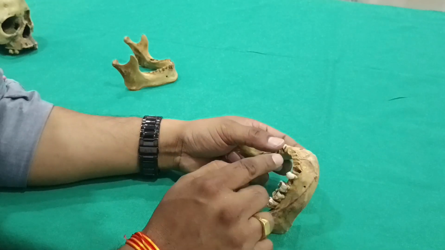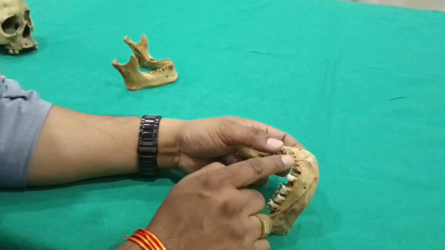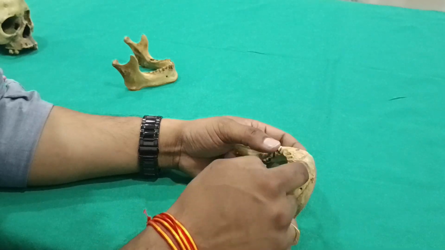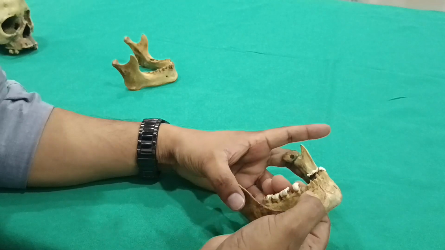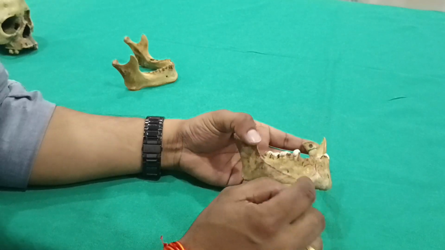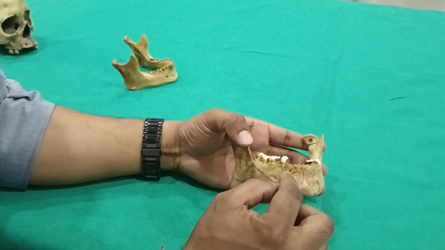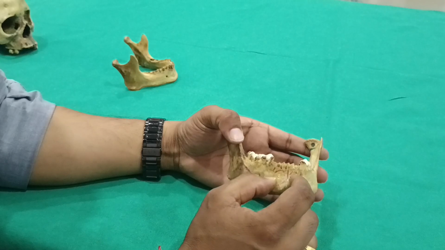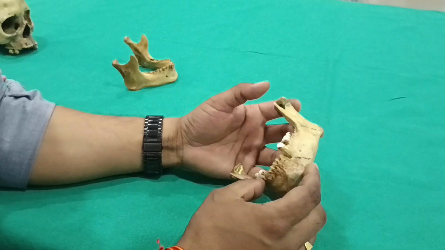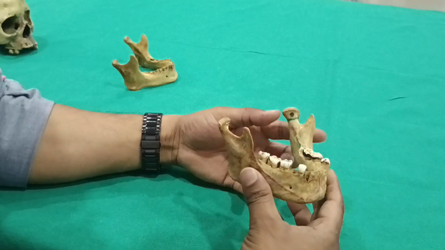In the midline, these are the incisor teeth. Below the incisor teeth, this is known as the incisive fossa. In the incisive fossa, there is attachment of the mentalis muscle and the mental slip of the orbicularis oris muscle. So this is the incisive fossa, and this is the external surface of the body of the mandible.